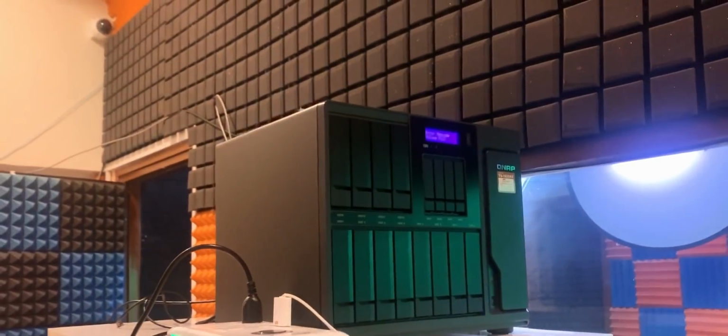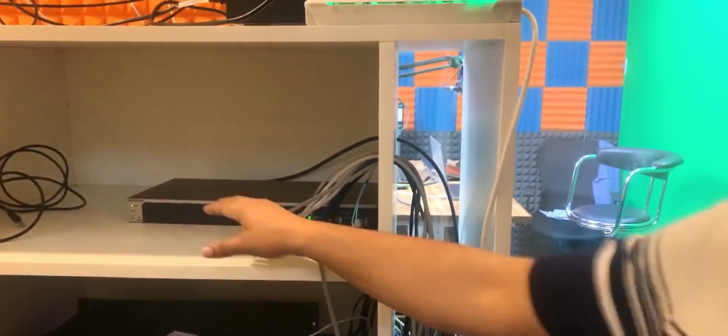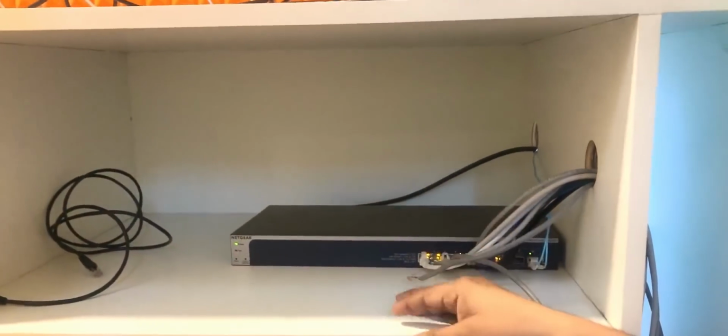This is a 16 bay model called 1635AX. It's got an SFP plus port behind, which has got 10 gig connectivity. I've got a 10 gig router. So this is too much knowledge for the student. Netgear 10 gig router with SFP plus ports.